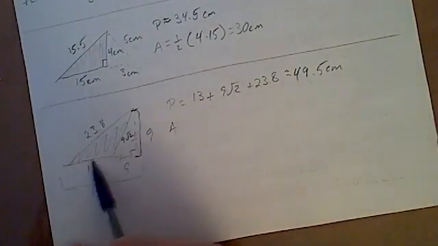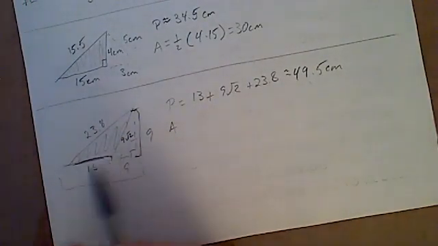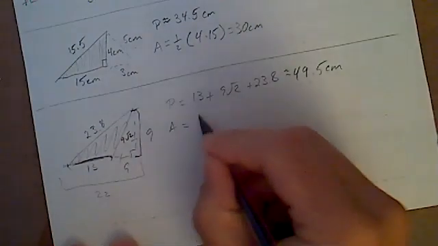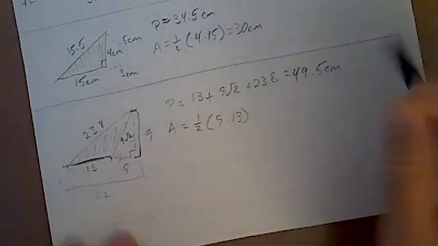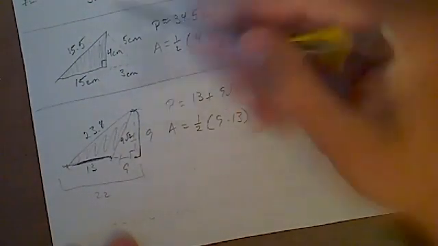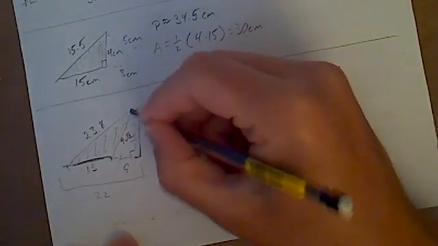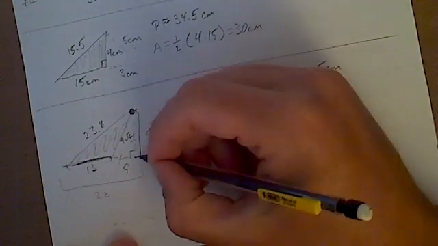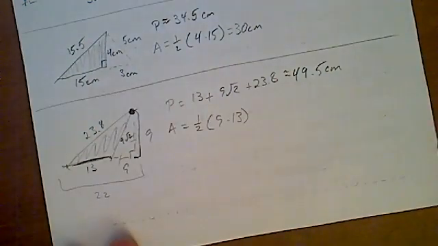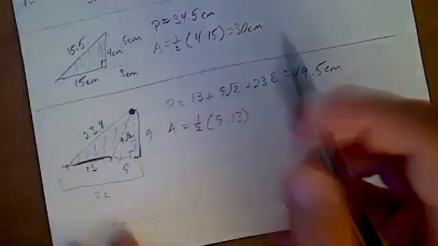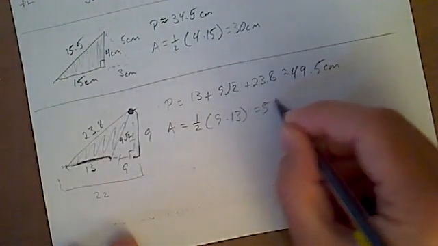The base is the length here, only of the triangle, which is 13. The area is 1/2 times 9 times 13. This would be the altitude from this side, from this corner down. It just happens to meet outside of the triangle. Altitudes do that sometimes. 1/2 of 13 times 9 is 58.5.